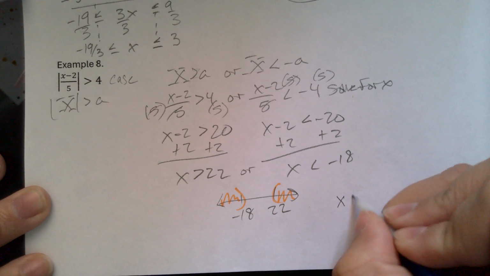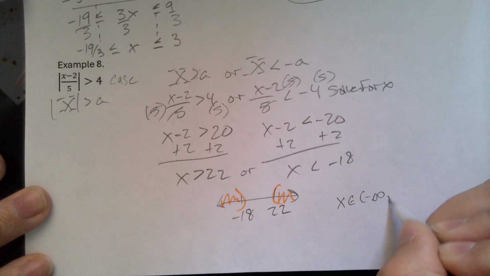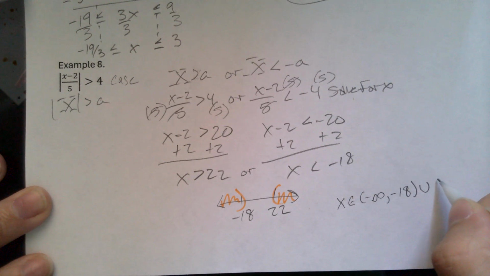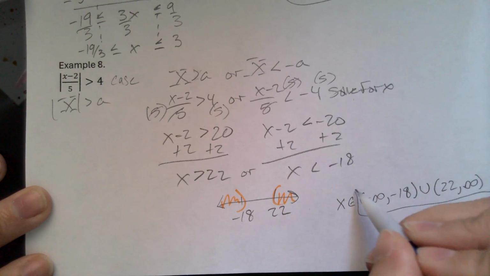Do the interval notation. I get x as an element. All the way to the left is negative infinity, and we hit a brick wall at negative 18 with the parentheses. We pick back up, so we put a union, and we drive around to our next side, which is at the 22 with the parentheses, and we go off to infinity. How'd you do?